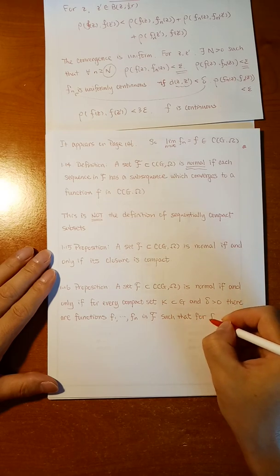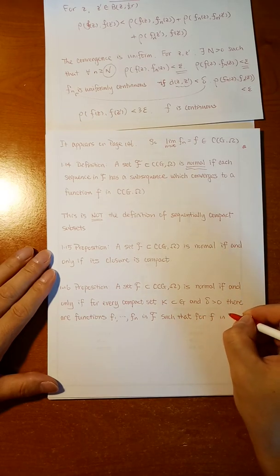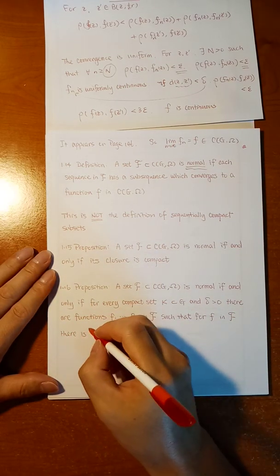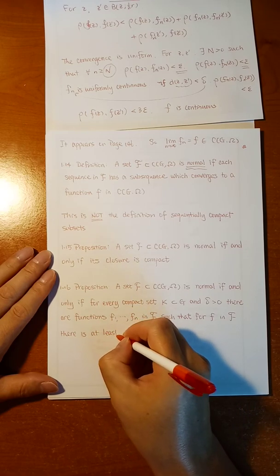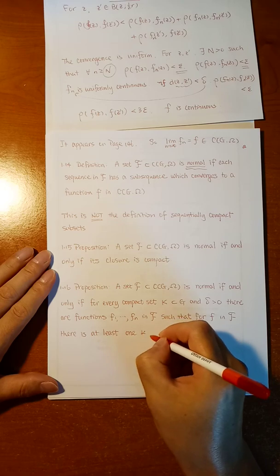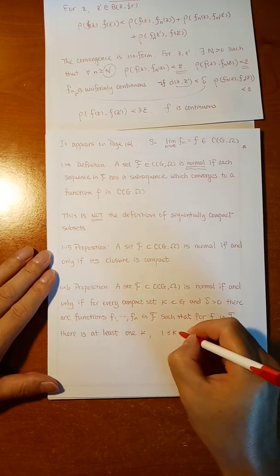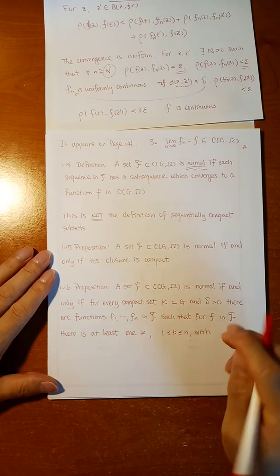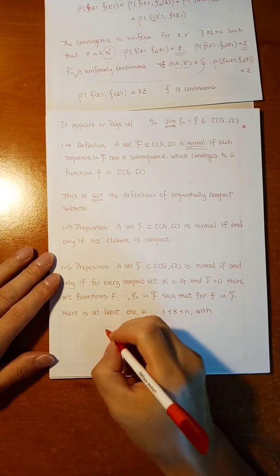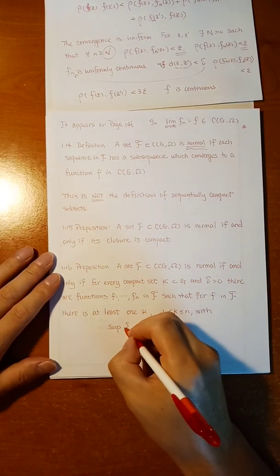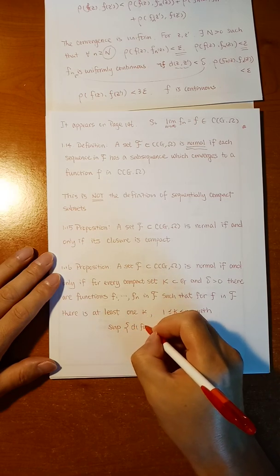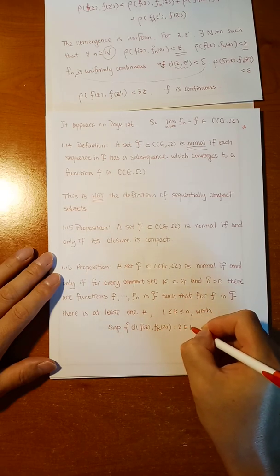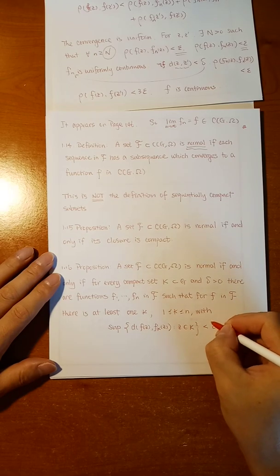for every element f in the family F, there is at least one k between 1 and n with the supremum of the distance between f(z) and fk(z), for z in the compact set K, less than delta.